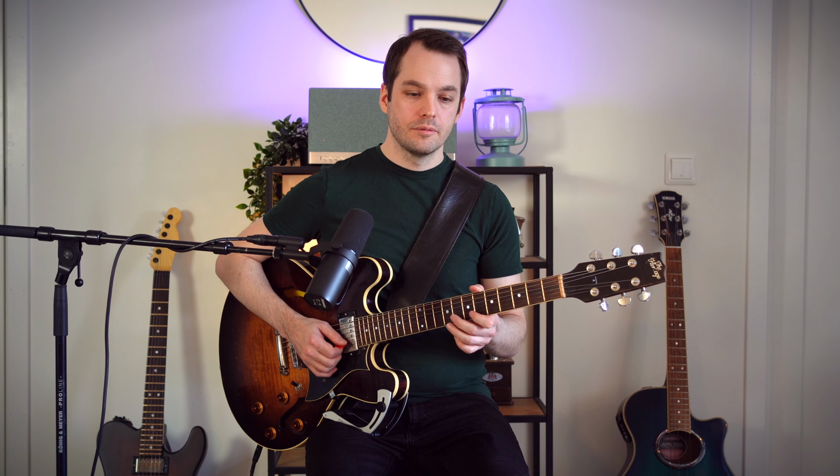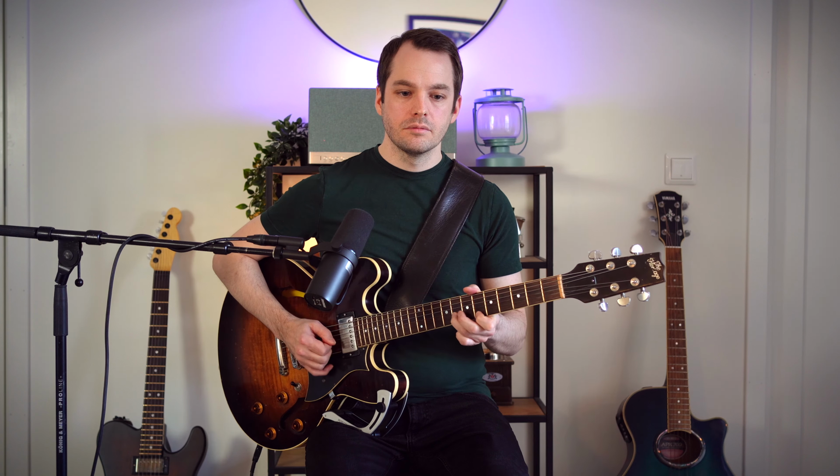Something else I'm playing in the opening of this lesson is based on this. I'm approaching the second note of the motive, that one, with a double chromatic from above. And adding something extra to create that sound.